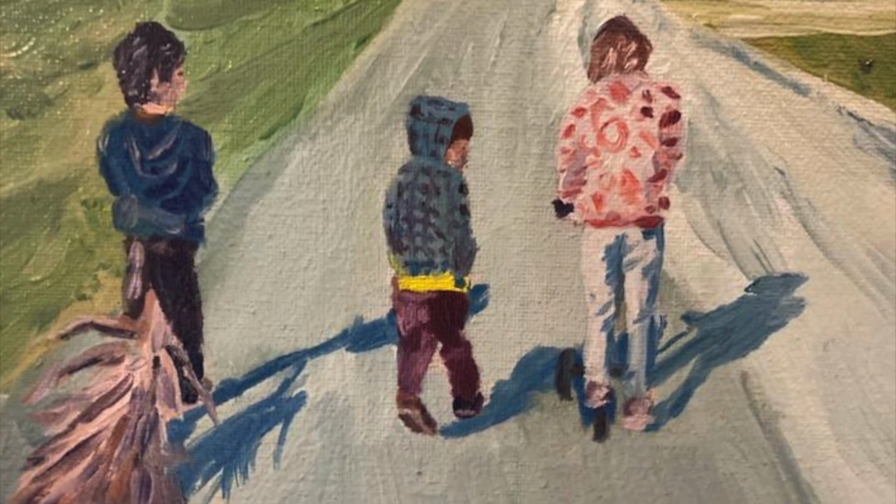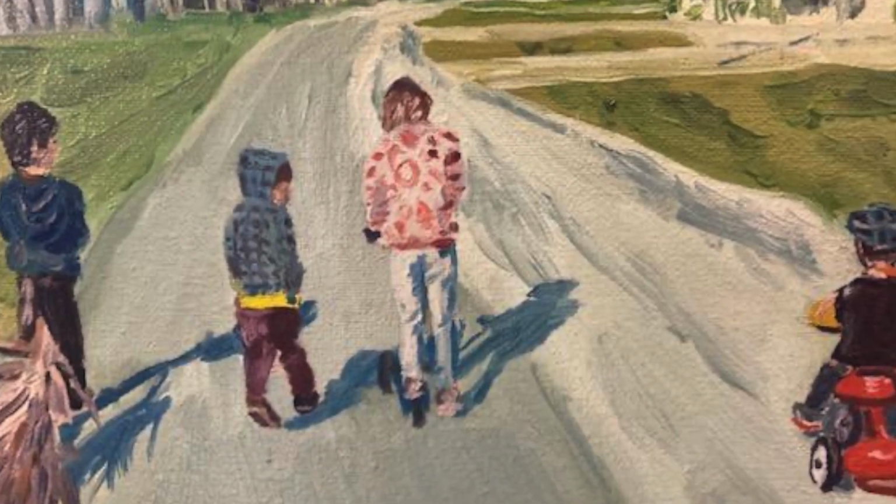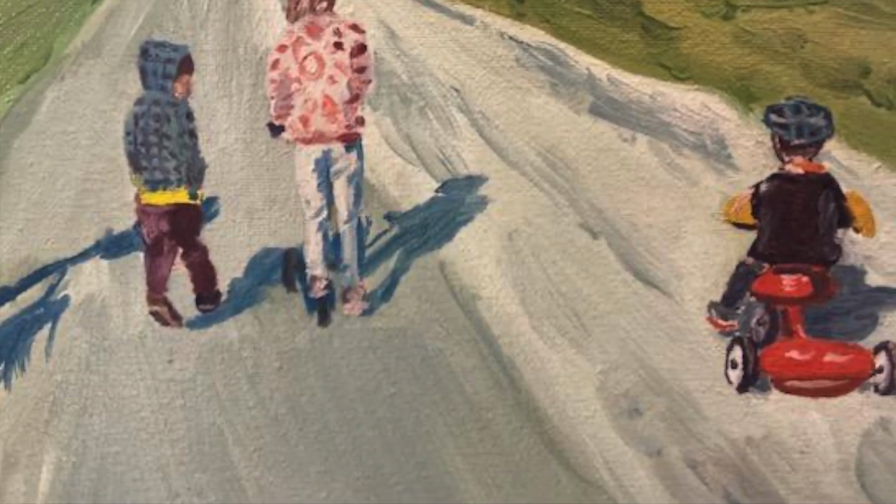Also, the figure in the jacket is on a scooter, which was tricky to paint, and you can't really see it, but you can kind of make it out a little bit in the shadow detail.